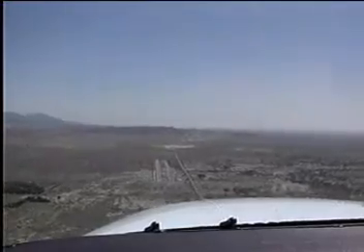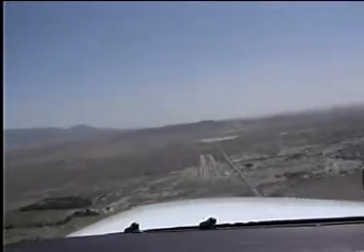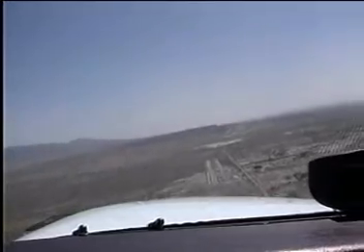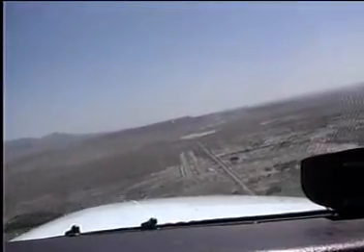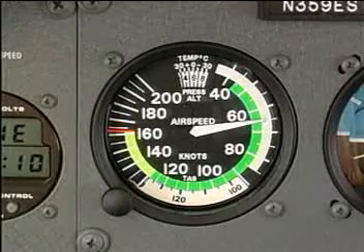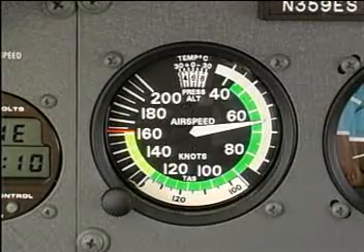I'm going to slip to the right, so we'll keep the right wing down, use a little left rudder as an opposite to that, and we'll slip. Now, we want to keep our speed at about 65 knots. And remember, the airspeed indicator is not very reliable in a slip, so I'll use the pitch attitude in order to keep that 65 knots. So I keep my pitch attitude for about a 65 knot descent.